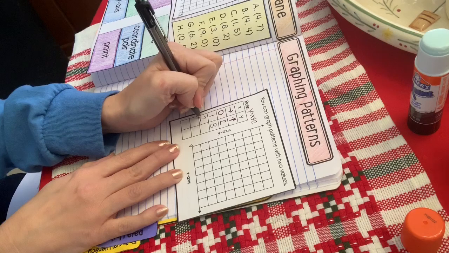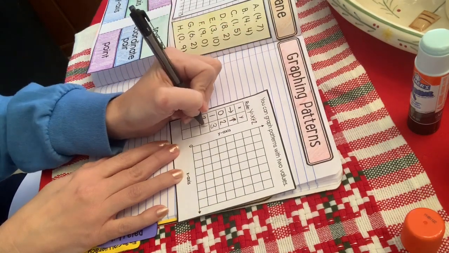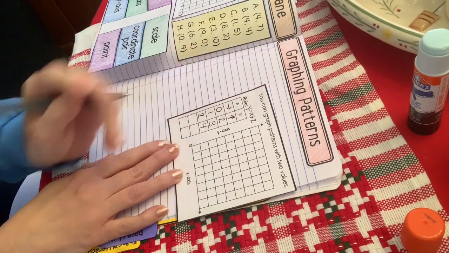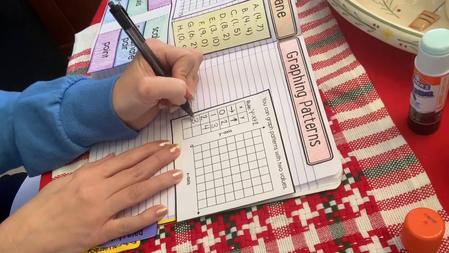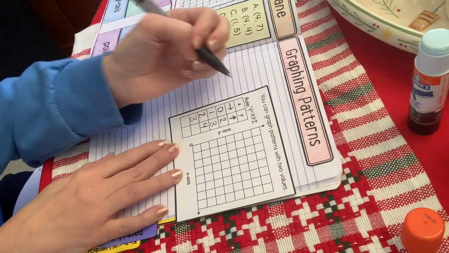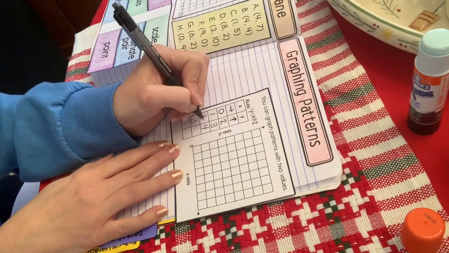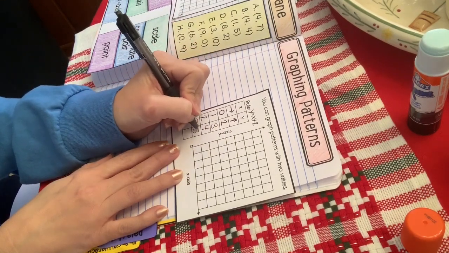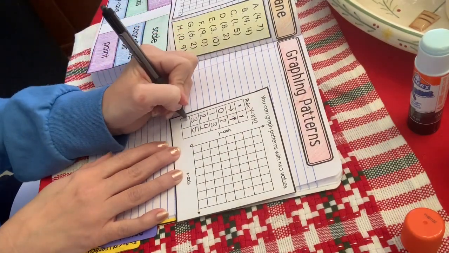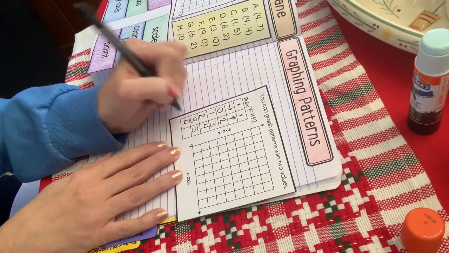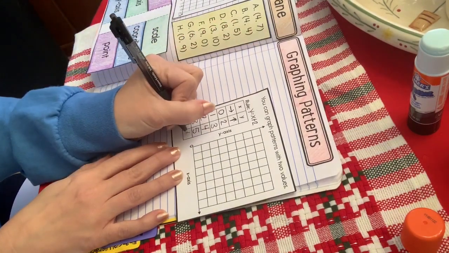If x equals 2, 2 plus 2 is 4. Okay, 2 more. If x is equal to 3, 3 plus 2 is 5. Last one. If x is equal to 4, 4 plus 2 is 6.